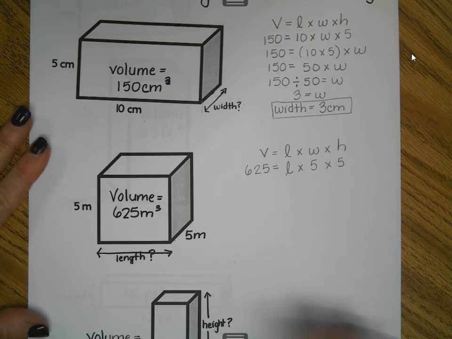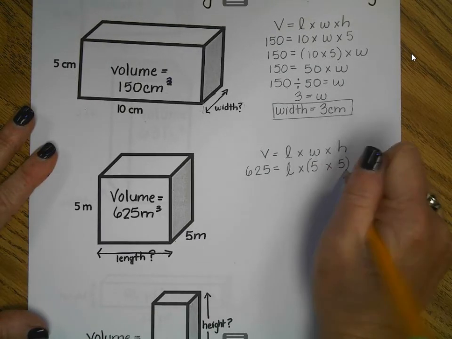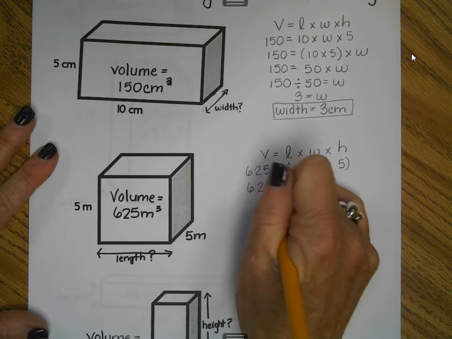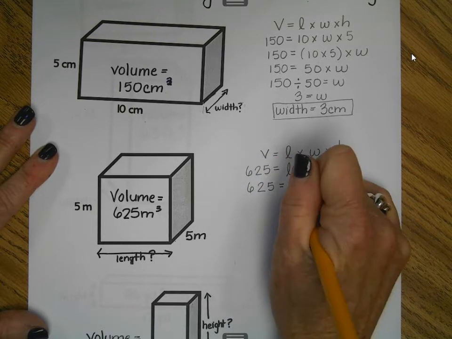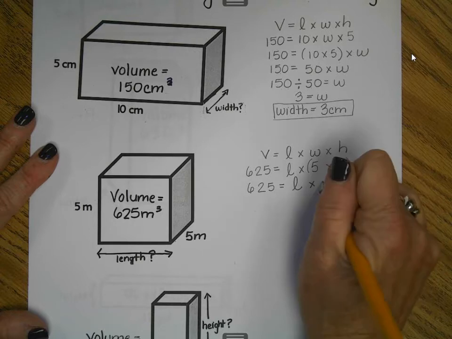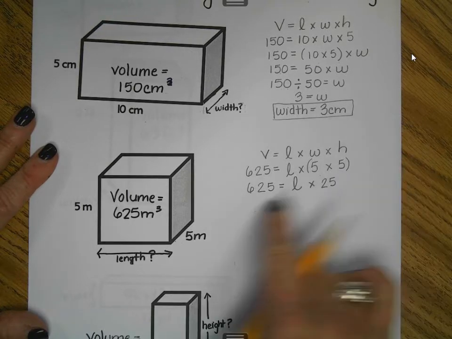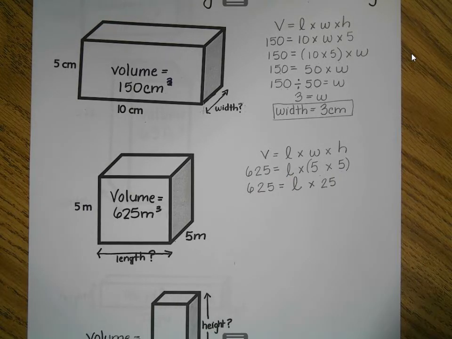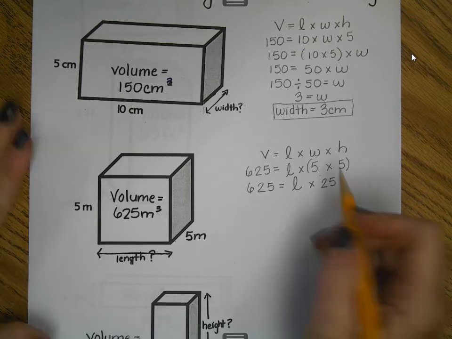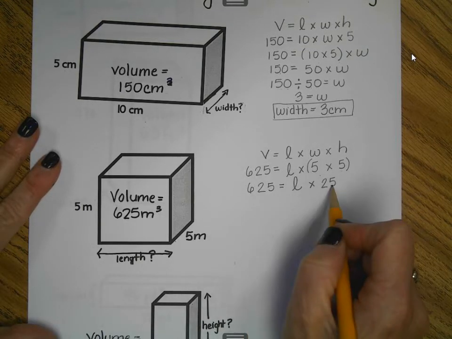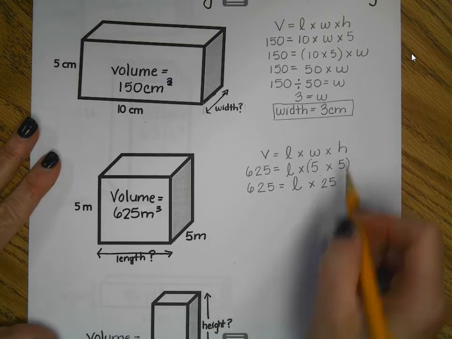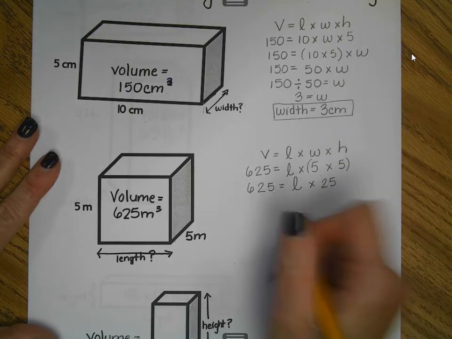All right, so as it's written, I can multiply these two numbers together. So I get 625 equals the length times 25. So here's where I'm going to want to use that fact family. So if I take 625 and divide it by 25, remember I'm going to use that opposite operation.